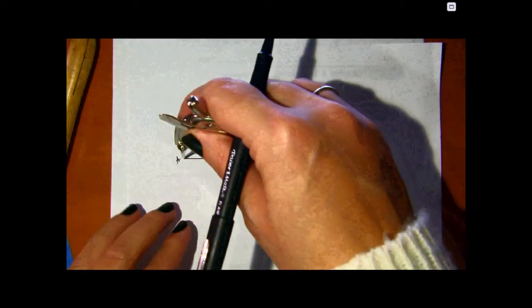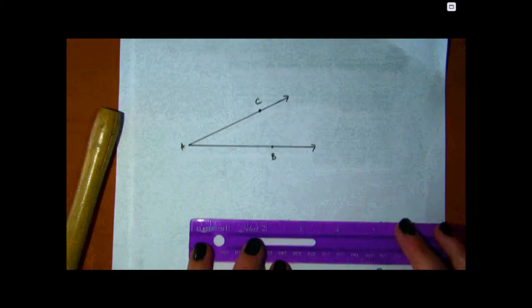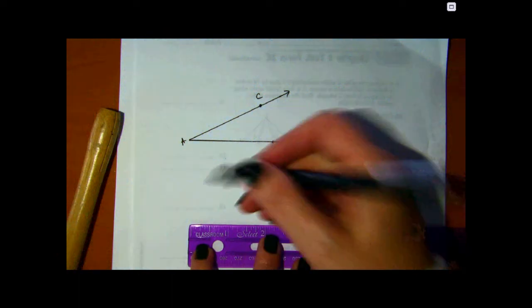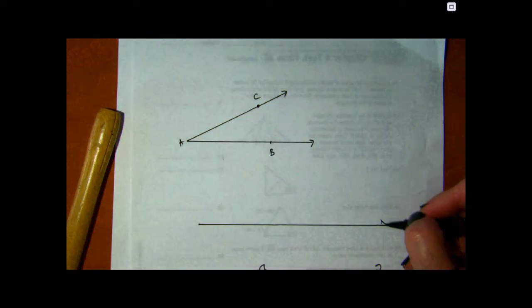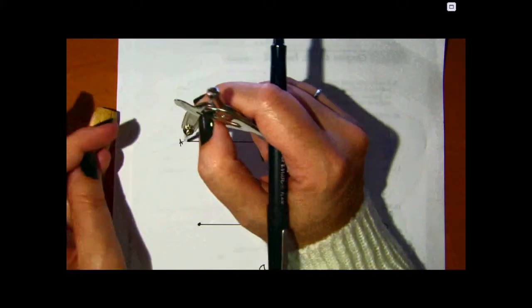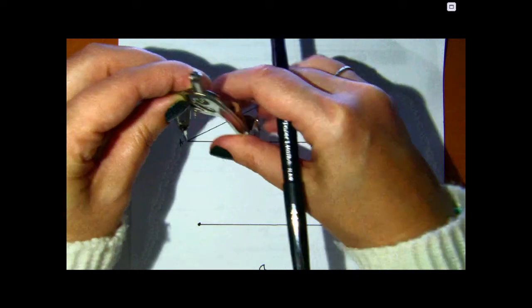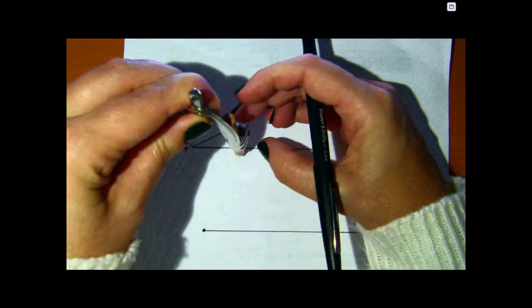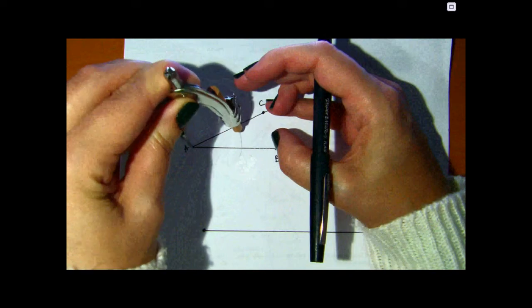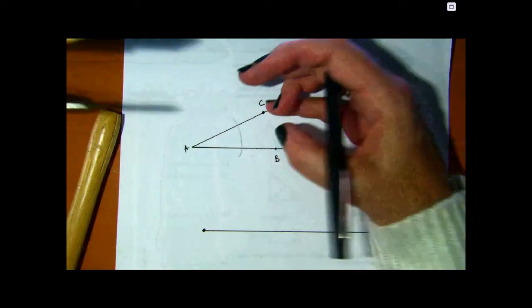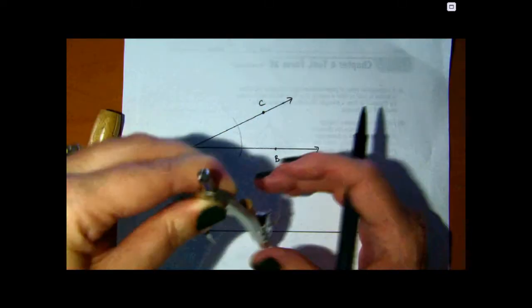Okay, so what I do is I start at the vertex. Oh, actually, I start by drawing a ray. Sorry about that. Again, just a random ray. It doesn't matter. Just with some endpoint. And then I go to the vertex of this angle. And it doesn't matter where I go. I just go up. Okay, and then I hold this in that same size.